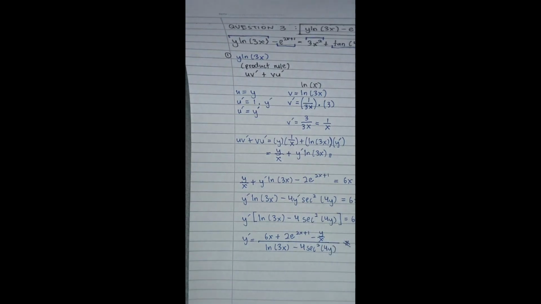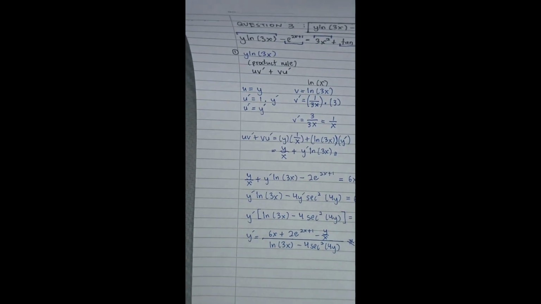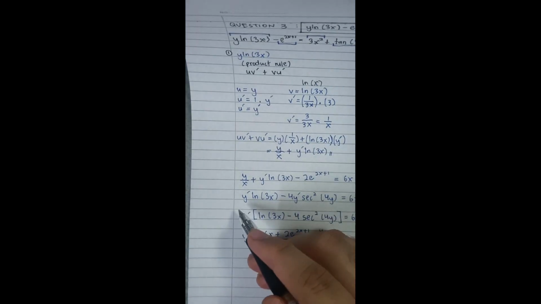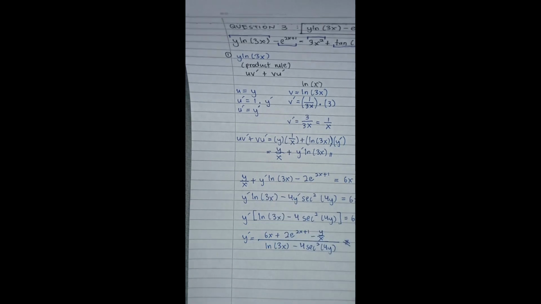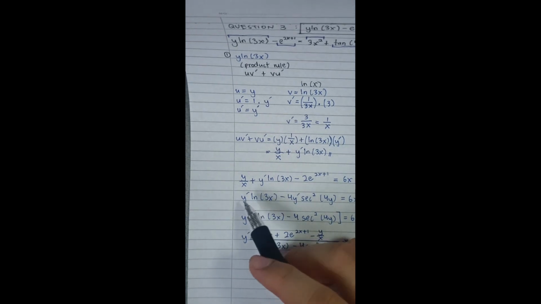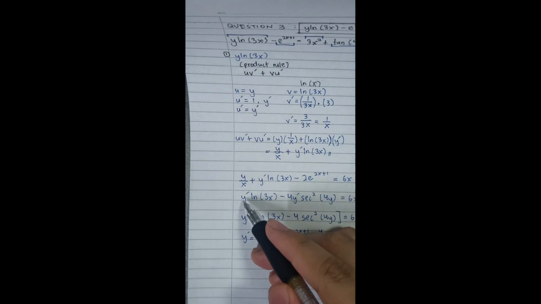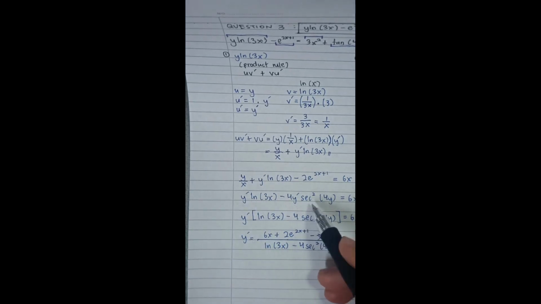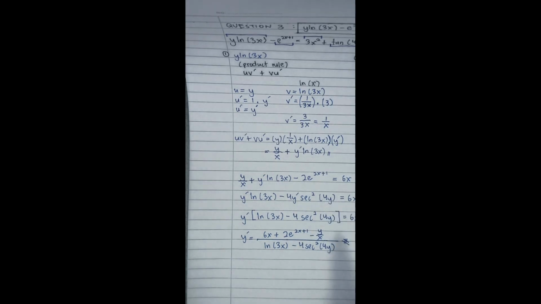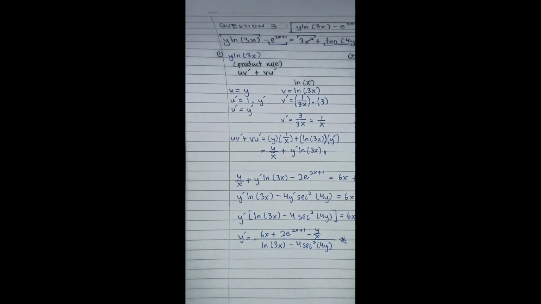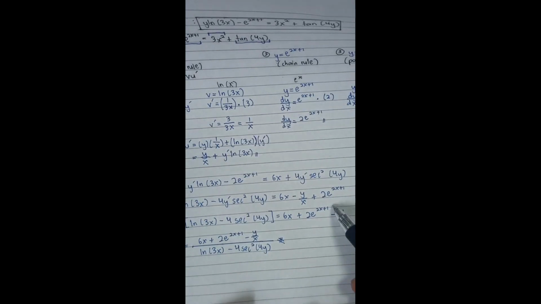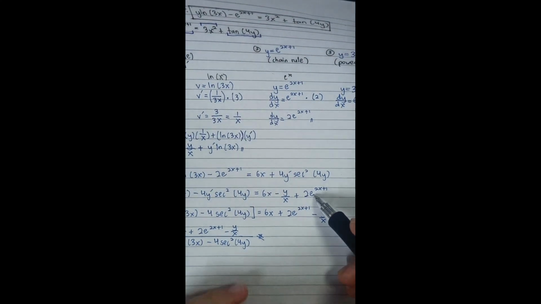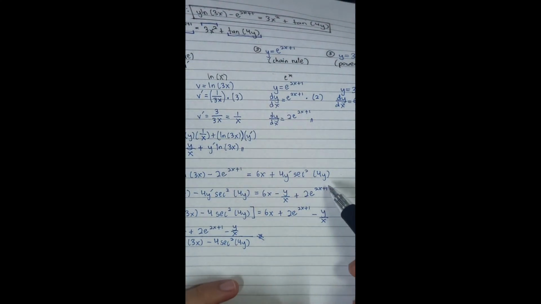After we substitute everything back, next step is we move all the y prime to the left side. So when you move all the y prime to the left side and the rest to the right, we will get y prime ln 3x minus 4y prime sec squared 4y is equal to 6x minus y over x plus 2 to the power 2x plus 1.